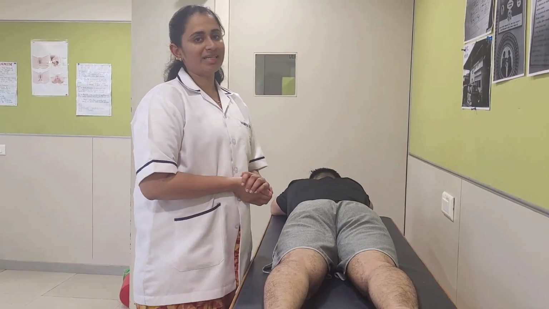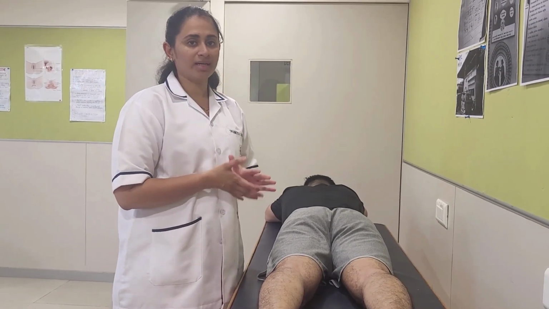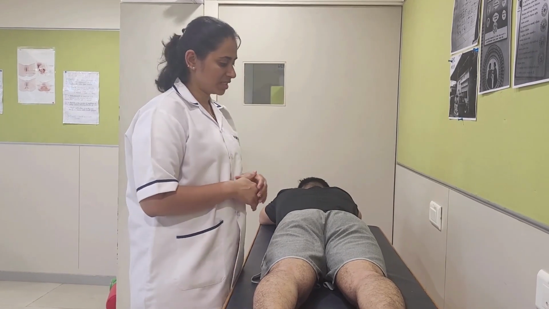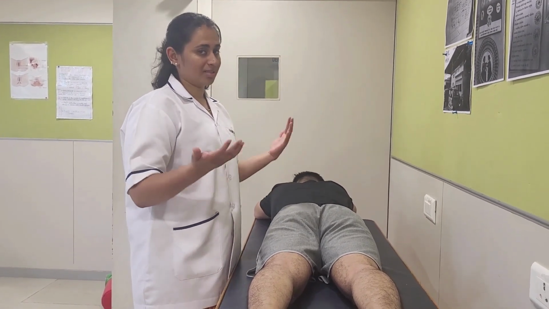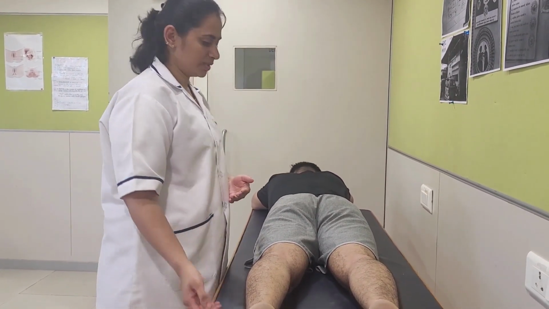Next, going towards the Ely's test, which is normally done to assess the tightness of the rectus femoris. Here again the patient or the client is supposed to be in the prone position.